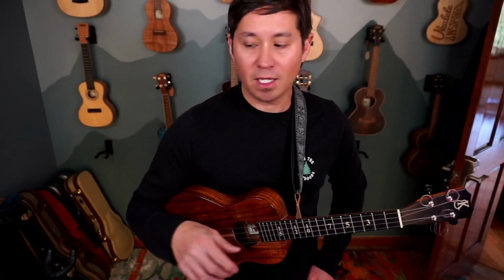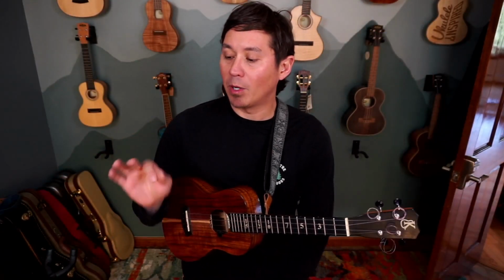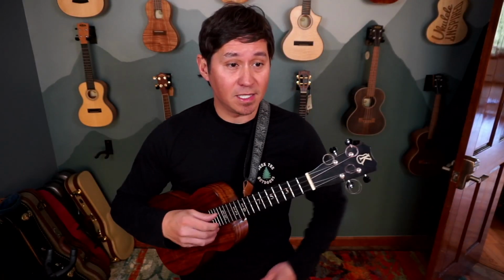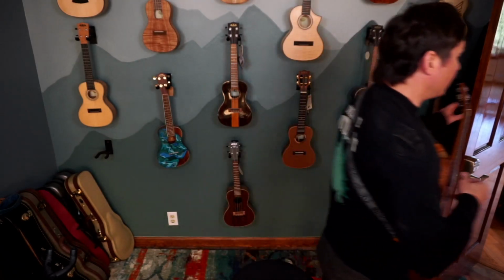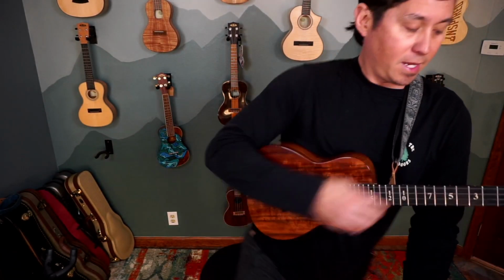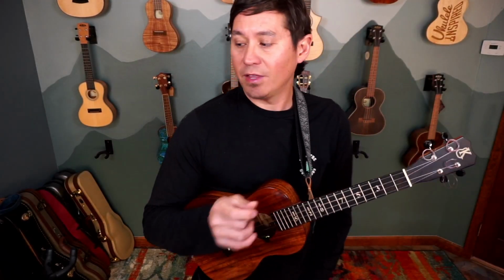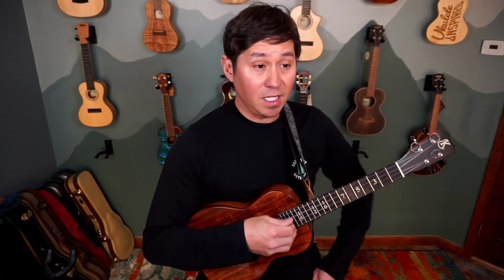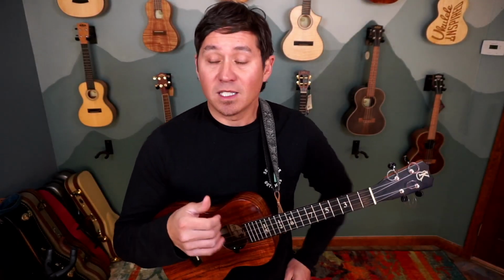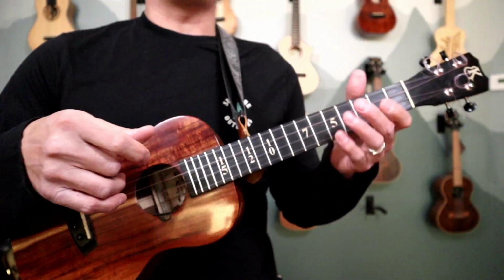All right, let's see if we can give that picking pattern a try. Remember, holding C, E, G, A, and then holding for beats 3 and 4. 1, 2, sounds like this. C, E, G, A, 3, 4, C, E, G, A, 3, 4, and C, E, G, A, 3. Last time, C, E, G, A, 3, 4. Nicely done.